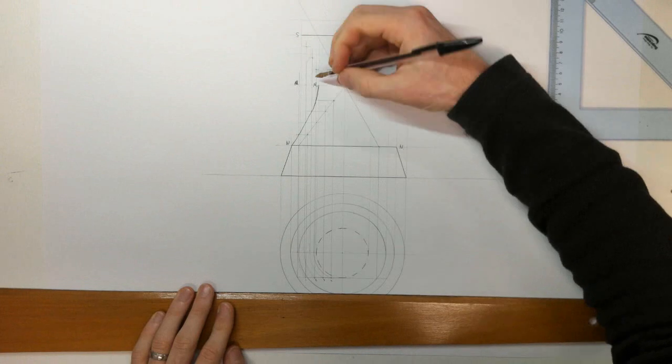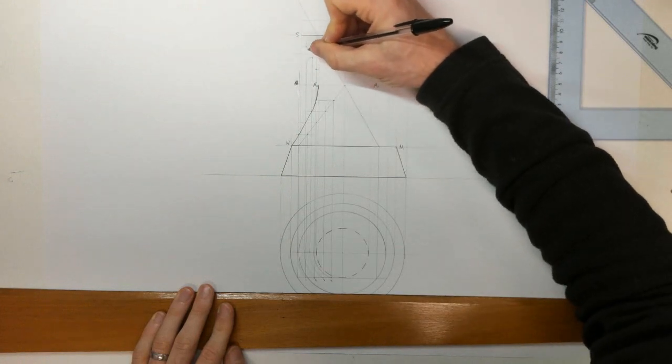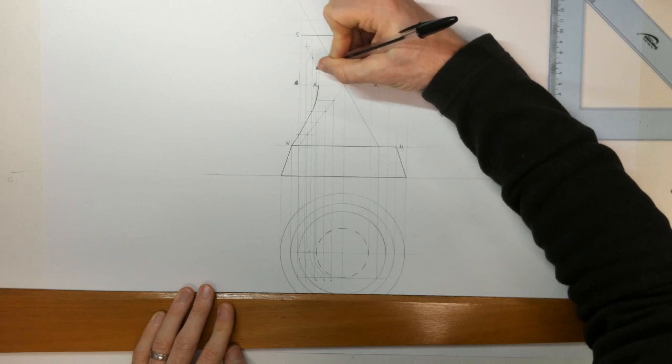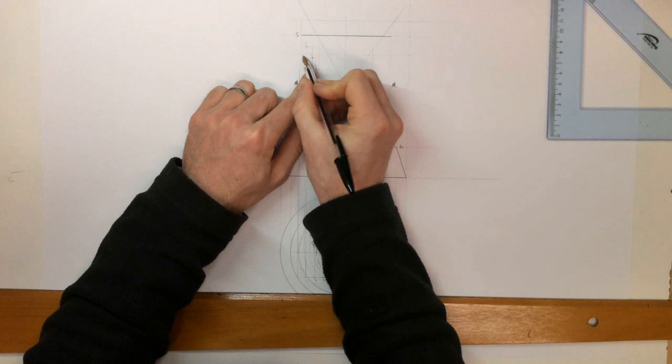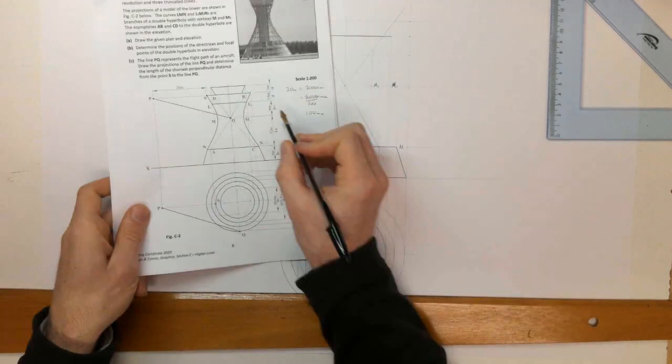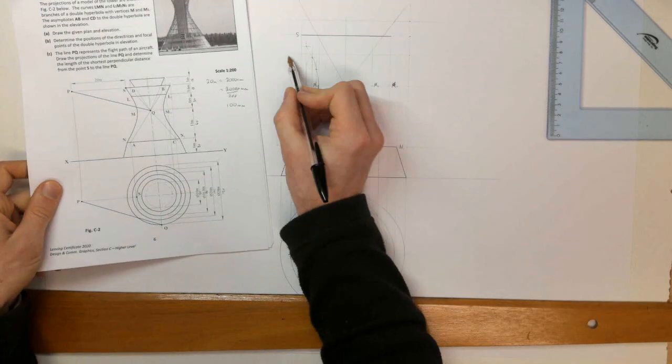So where these lines meet, I'll just draw it lightly to begin with, just to show you what I'm doing. So we know the position of L is going to be along that height line, that distance there down from S, and I have that line marked.